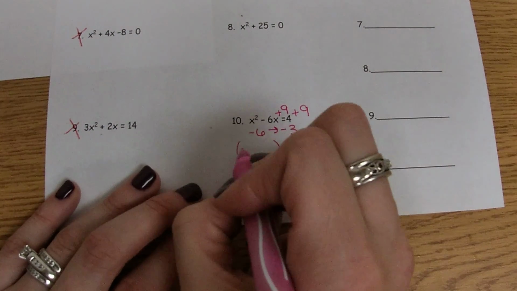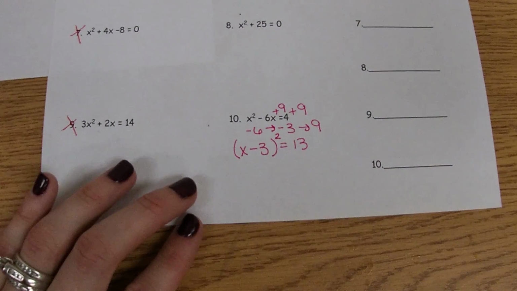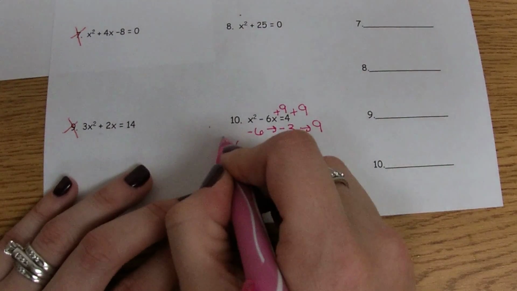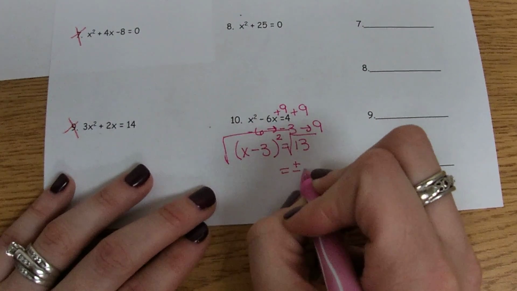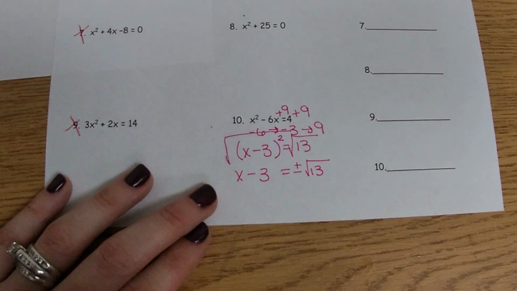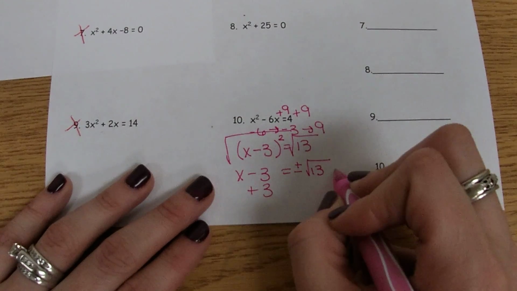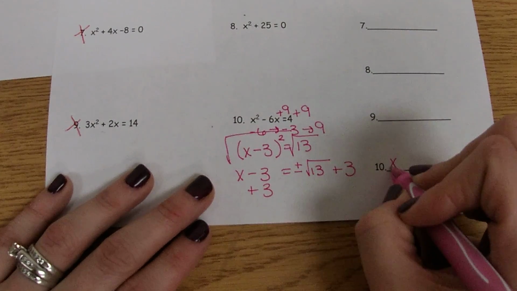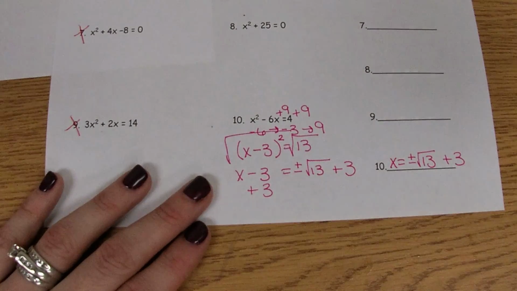On the left-hand side, we'll factor, so that will be an x minus 3 squared. Okay, then our next step tells us to square root each side. So the square root of 13 is plus or minus the square root of 13. This cannot be simplified any further, so we'll add the 3 to each side. So we'll just get x equals plus or minus the square root of 13 plus 3.